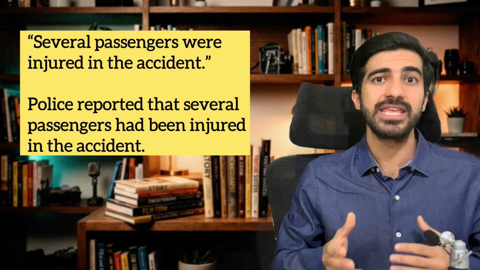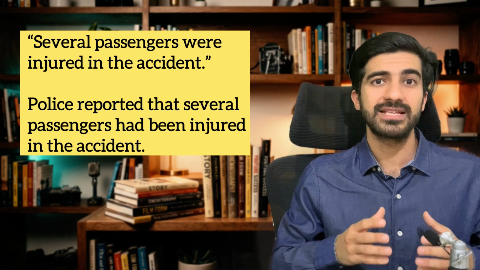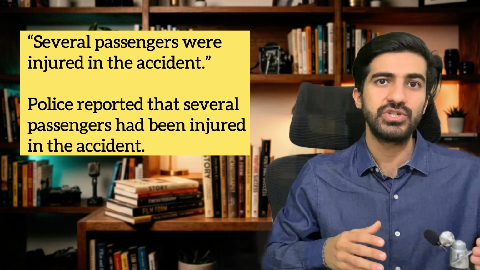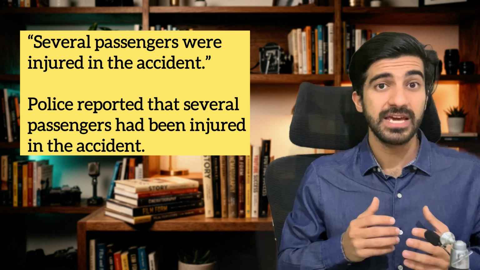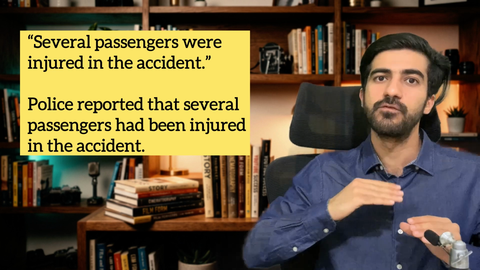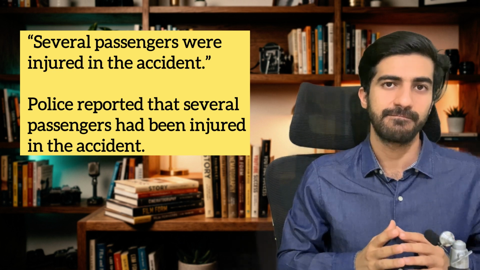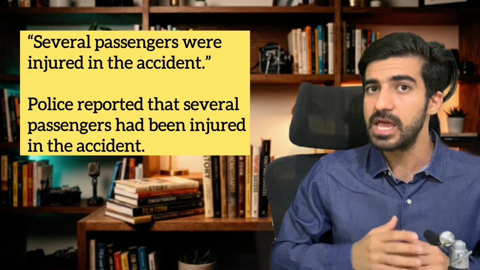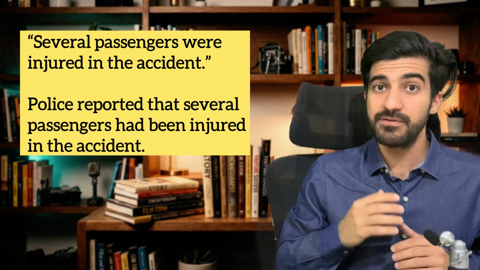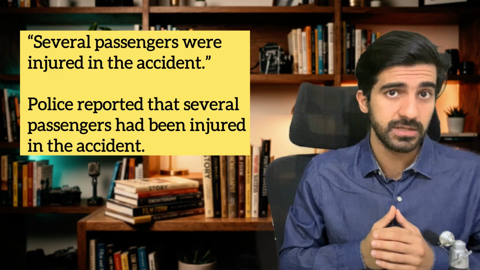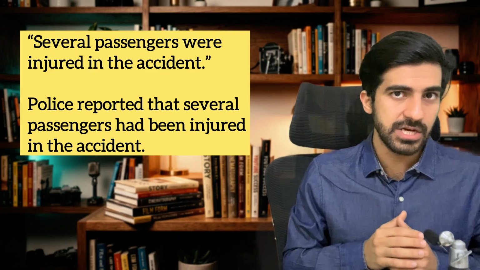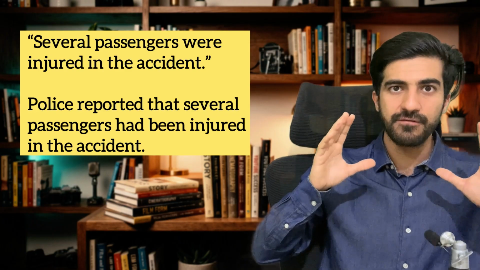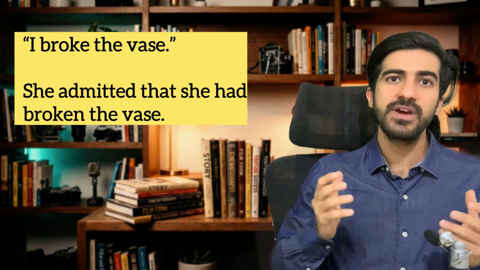Another example, several passengers were injured in the accident. Police reported that several passengers had been injured in the accident. In this case, the injuries happened before the police reported the event. The past perfect emphasizes that the action was already completed before the reporting point. The past simple can also be possible if the context is clear and the focus is simply on the fact itself.